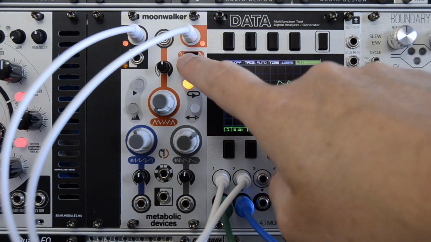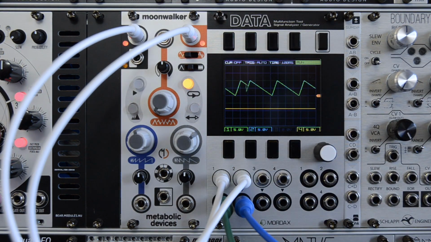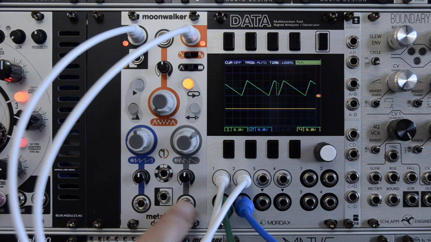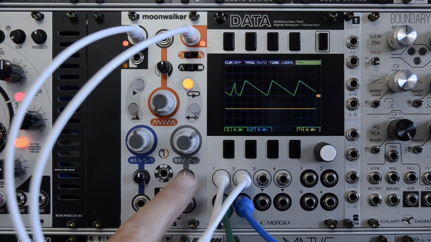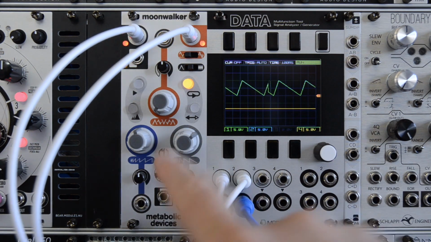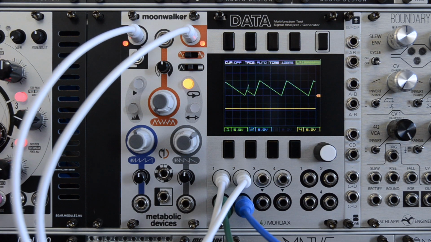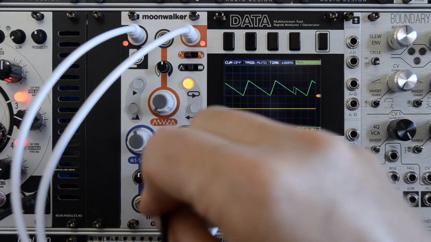For the moment, let's keep Moonwalker at the unipolar setting here. The control voltage inputs and the according attenuverters have the same functionality as before, as does the volt per octave input. Let me just quickly send in a short sequence.